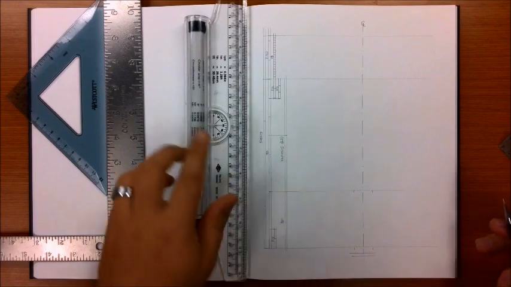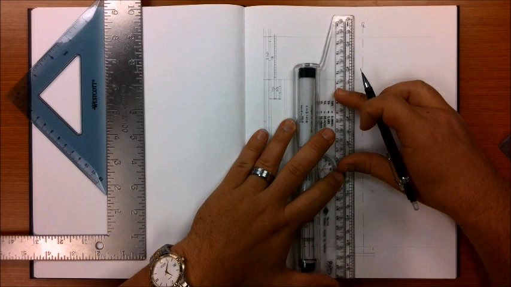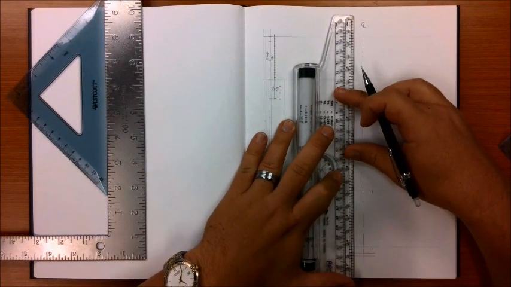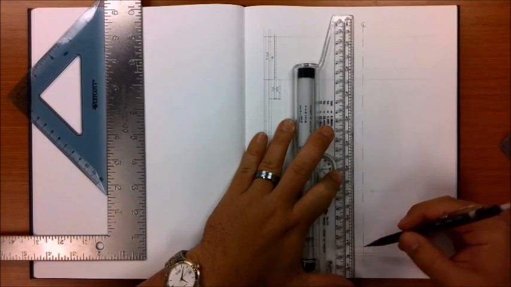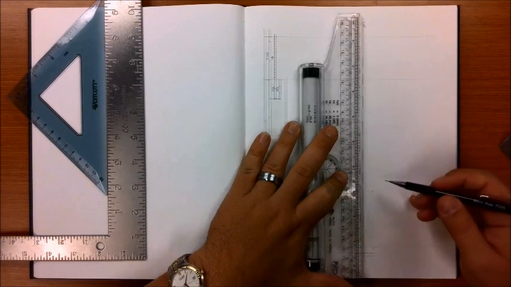So we're going to be able to get that from there. But first off, let's go ahead and mark off, create a vertical line for either side of the column that we created.